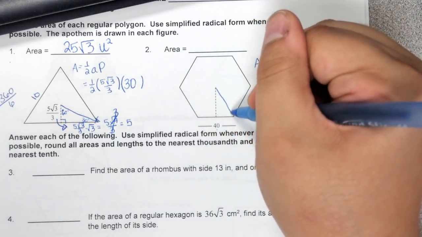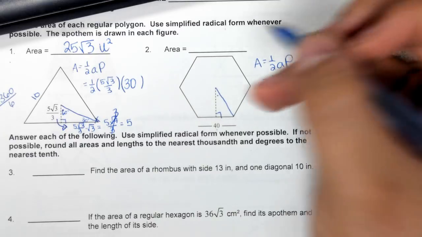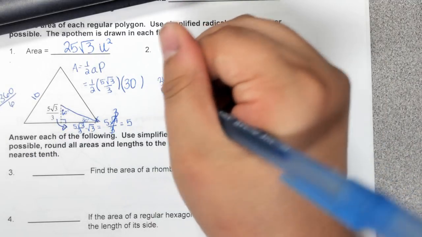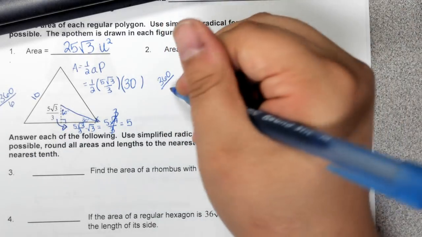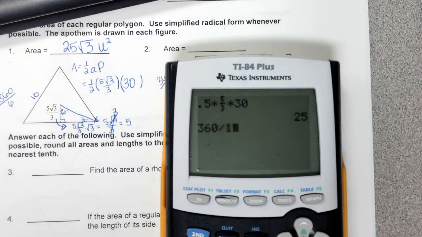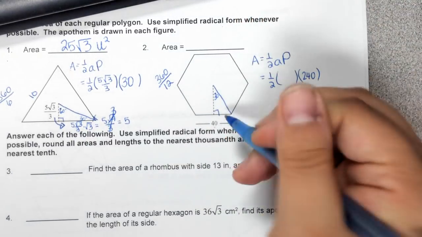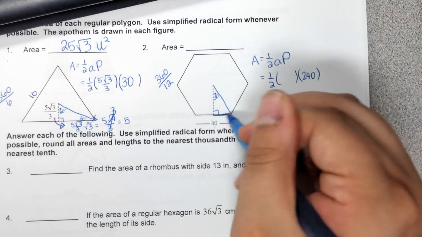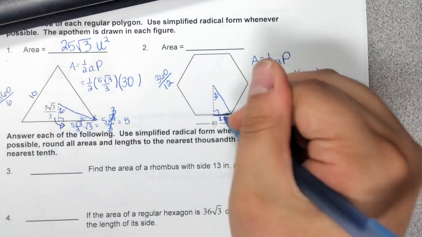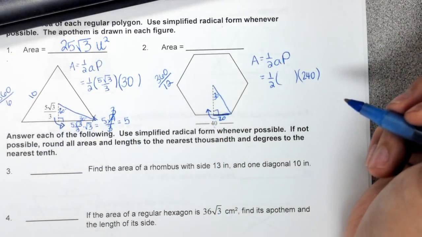Now we make our triangle. Again, we need to find that angle up top. So 360 divided by what this time? 12, because there are 6 sides and then times 2. So 360 divided by 12 gives me 30 up top. Well, what's this right here? To find my apothem, what do I do?